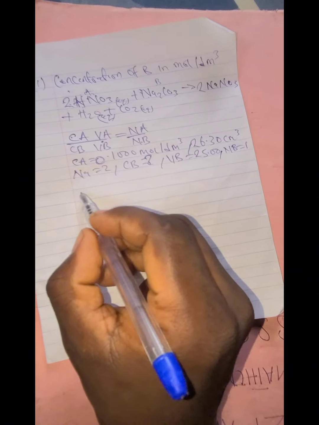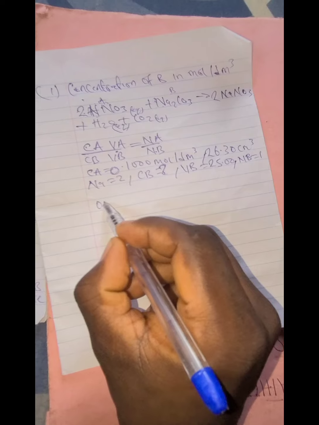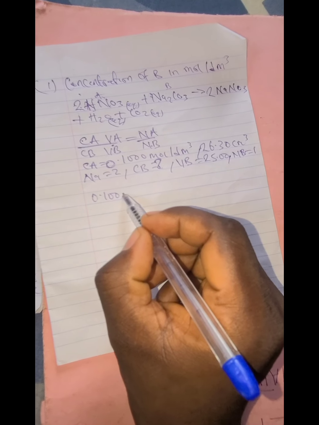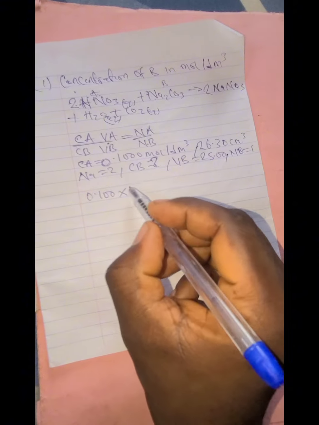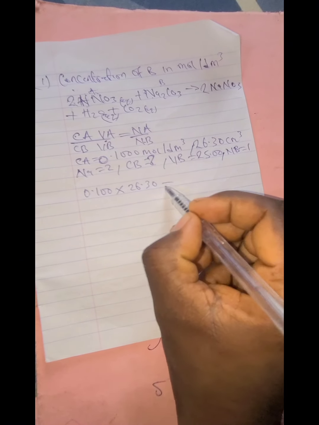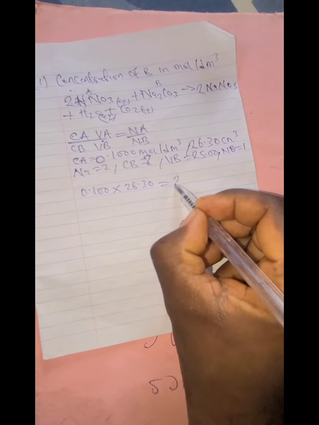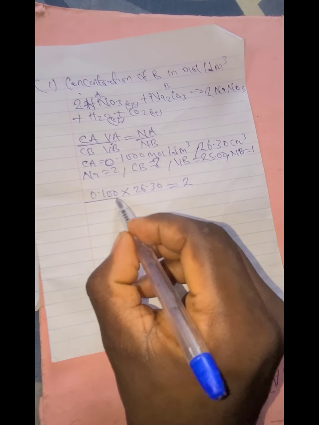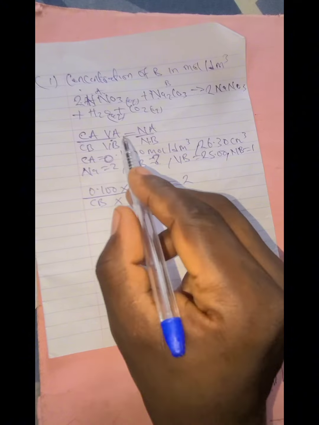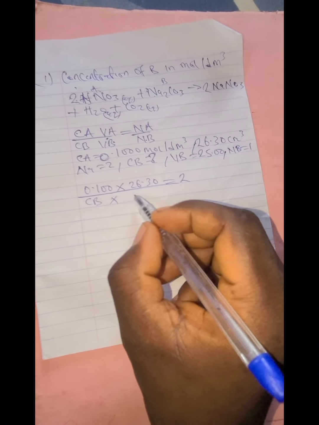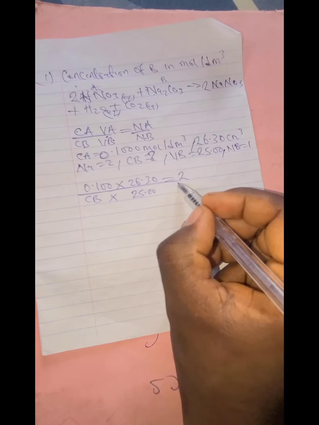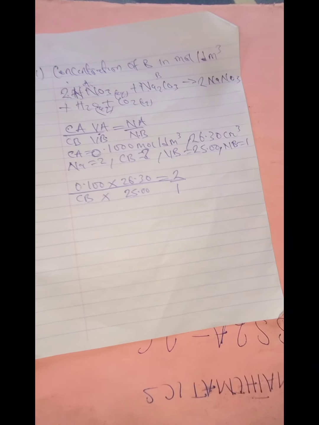So inputting this, we have 0.100 times my volume of acid, which is 26.30, over my number of moles of acid A, equals CB, which is what I'm looking for, times my volume of base, which is 25.00, over my number of moles of B, which is 1.